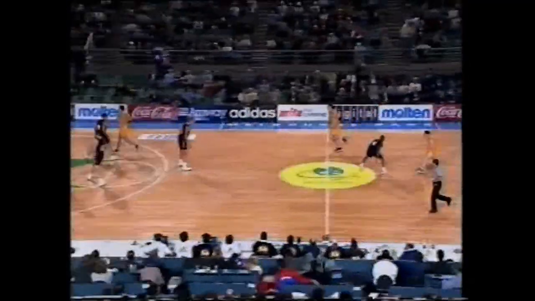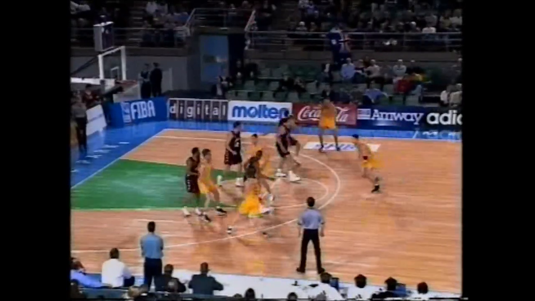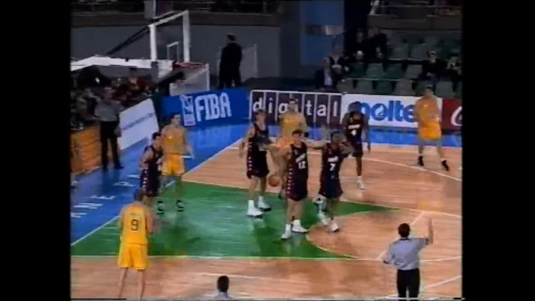Oh, misses them both. Turned out to be okay. Melmoth. Brad Mackinnon takes it down the court. Exactly now halfway through the first half. Melmoth. This is Drimmick. Traherne. Hasn't had a break yet, Traherne.